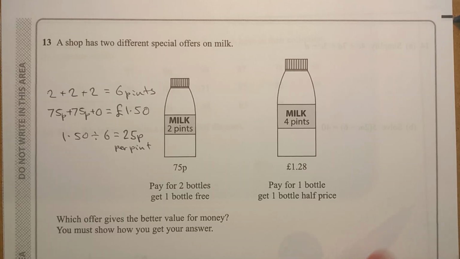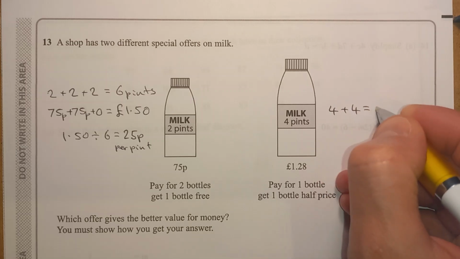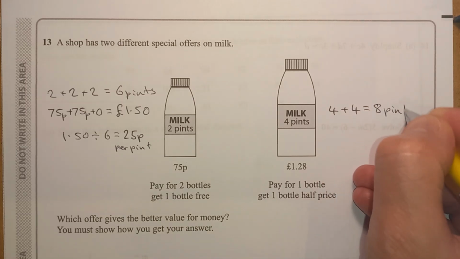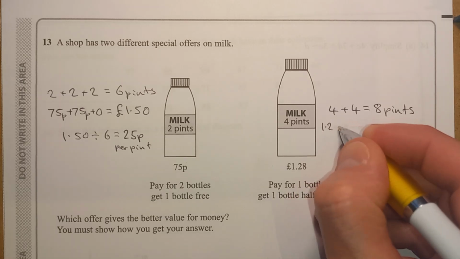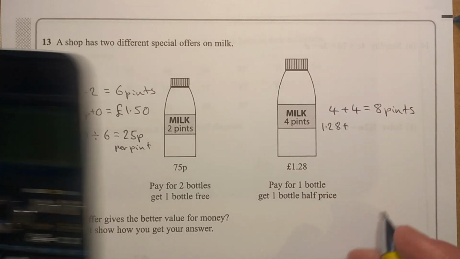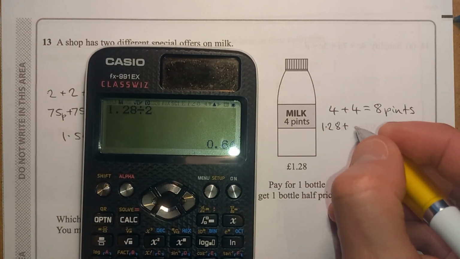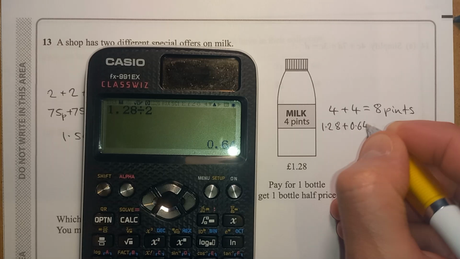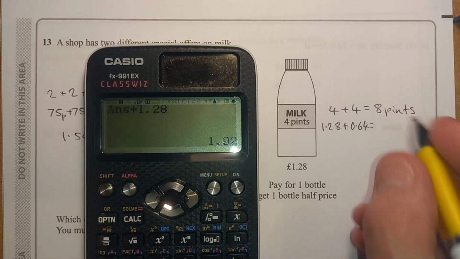Let's do a similar thing for the 4-pint bottle. So we've got pay for 1 bottle, get 1 bottle half price. So we've got 4 plus another 4. So that's going to be 8 pints. And we pay £1.28 for the first bottle. And the second one is half price. So £1.28 divided by 2, 0.64. Add that on to the £1.28.